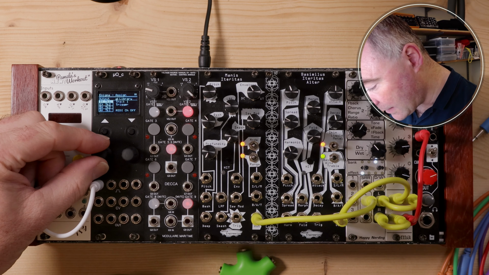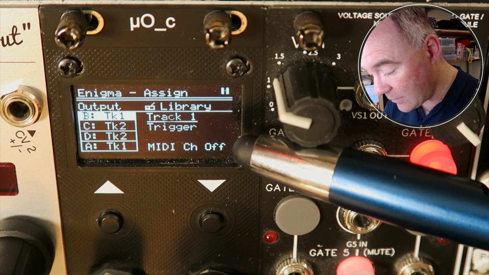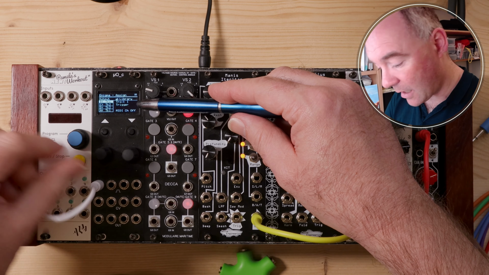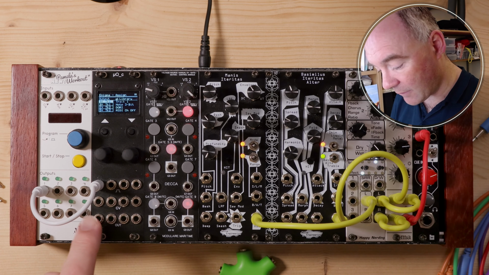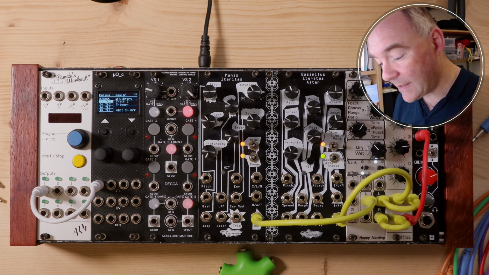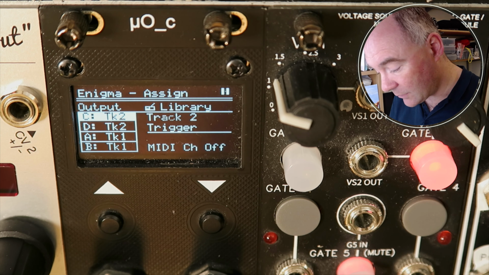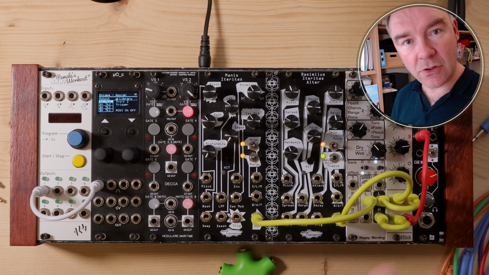Let's take another look. Here's output B. Now, again, it's on track 1, but it's set to be a trigger. Remember, like previously, we had triggers and gates on our Enigma Jr. So this shows that outputs A and B are generating notes and triggers. Let's take a look at output C. Output C is mapped onto track 2, and track 2 is going to be playing the BIA. So straight away, it's just like a regular synth.